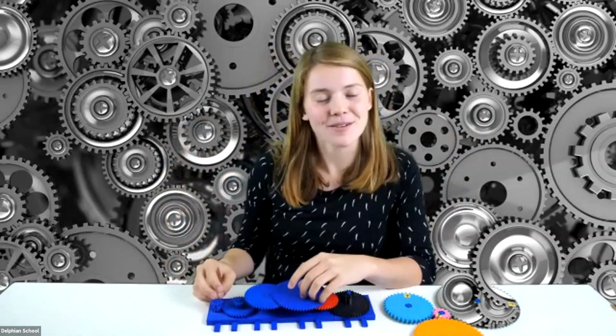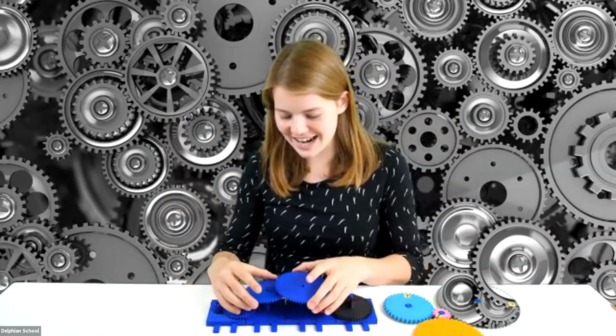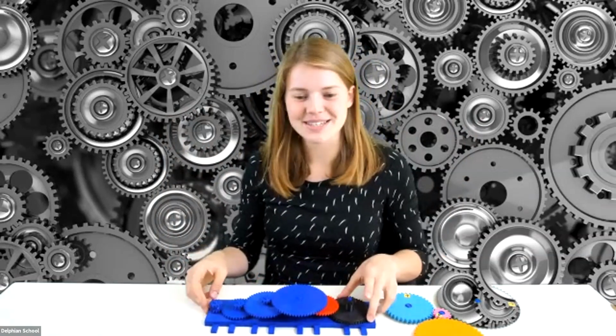So if you ever end up with some gears around you to play with, try messing with them. Try putting together some different ratios and see what you can create. It can also be pretty satisfying sometimes to set up the gears and turn them. It's pretty fun.